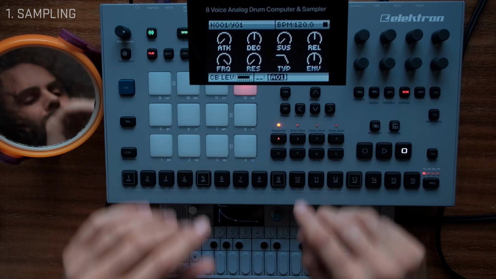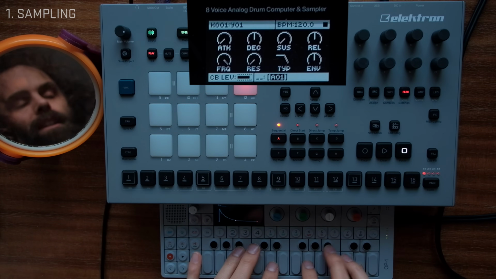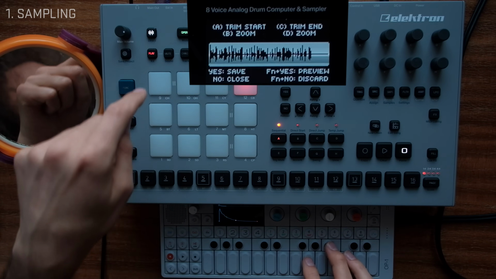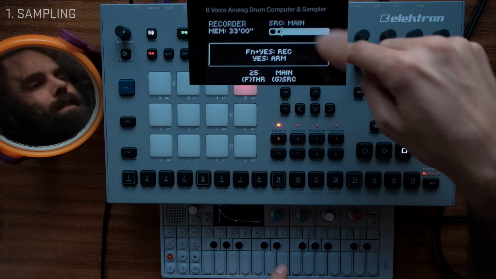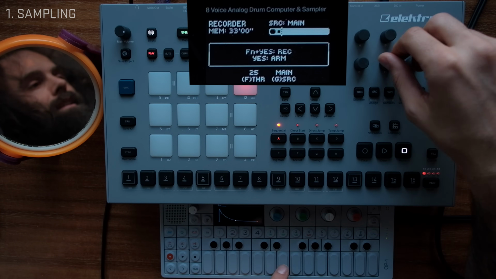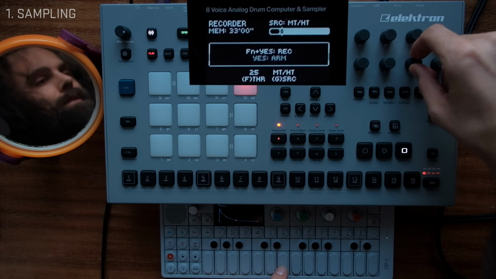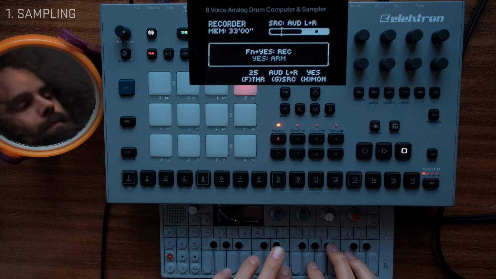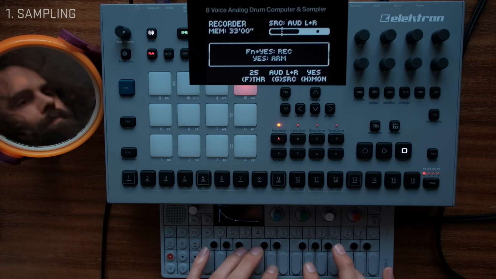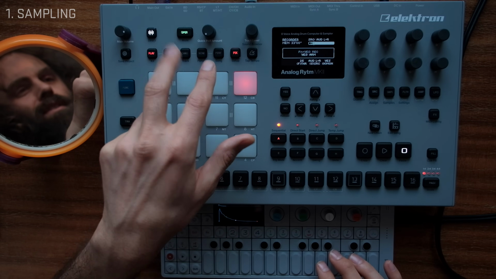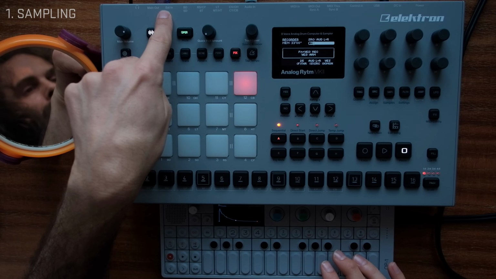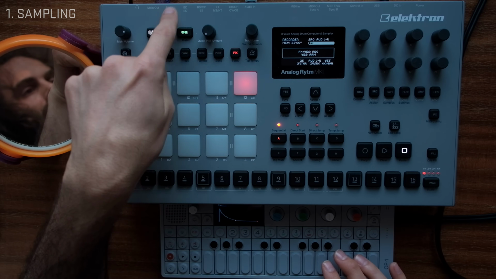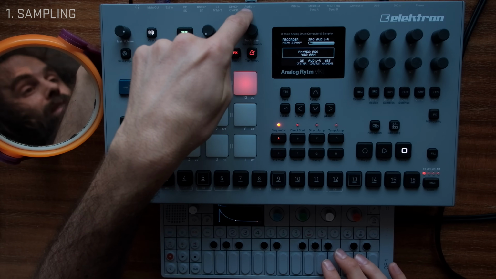So let's see, right now we can't hear this because we set the input source to main. So let's dial it back to, there you go. So now essentially we've got 4 inputs: the analog input that goes straight to the master, and then the audio input that you can sample.